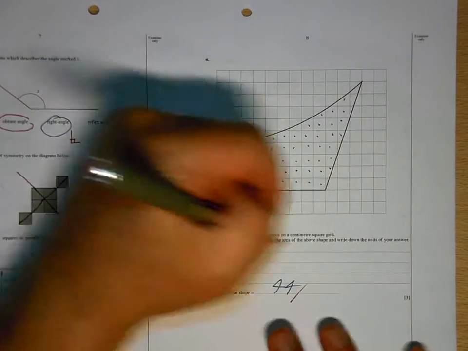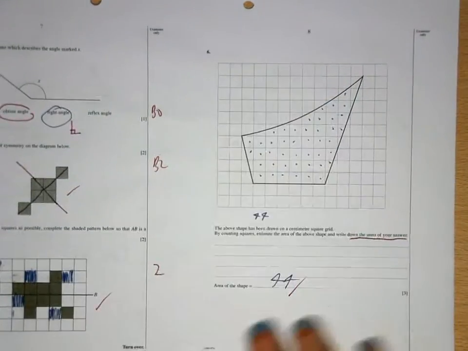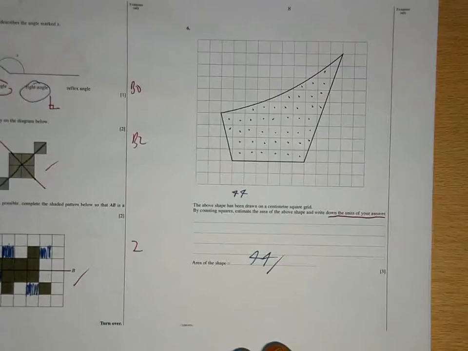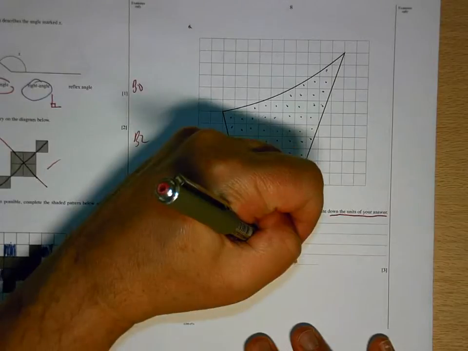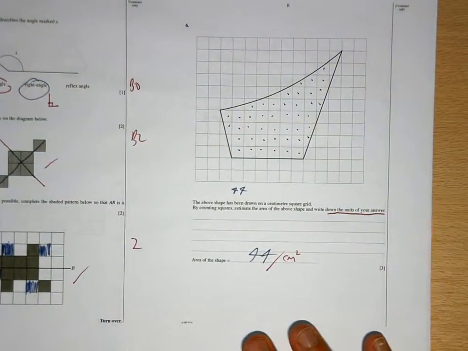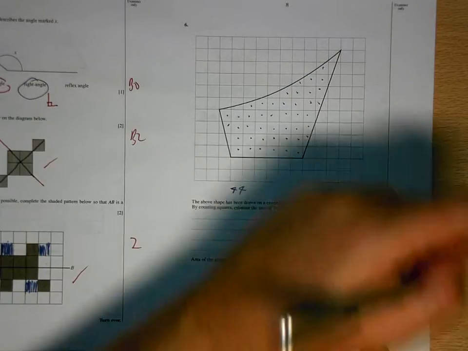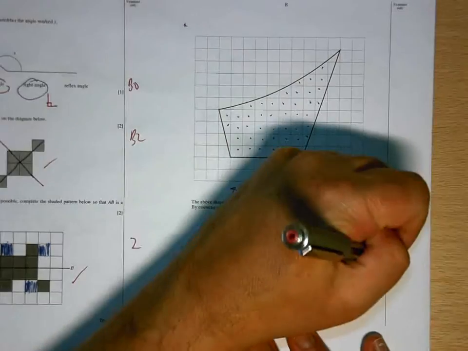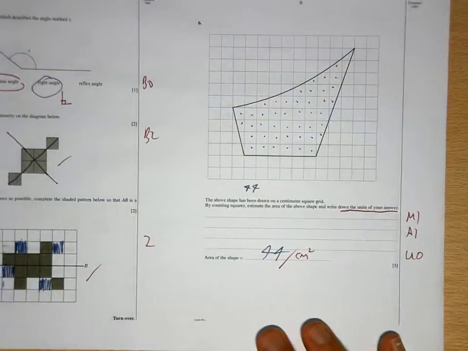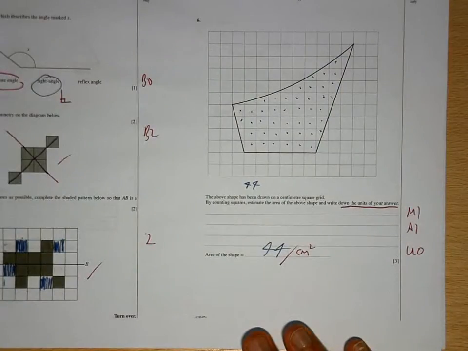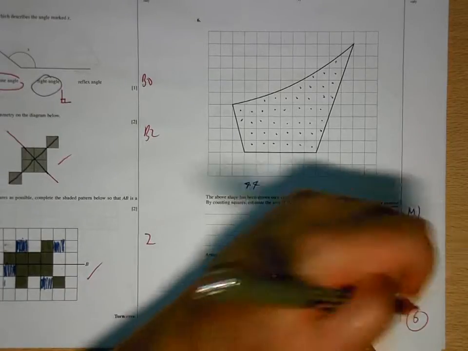Right, 44 is good, but again, here's another mark you're throwing away. Write down the units of your answer. You haven't done so. Centimetres squared is the units of area, so you're going to get 2 marks, but you're not going to get the marks for the unit. You're just throwing it away. 6 marks for the page.